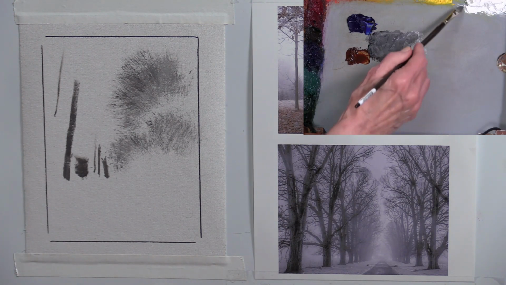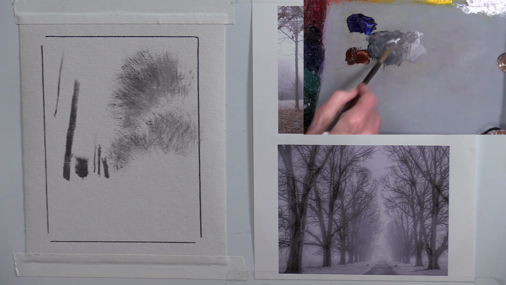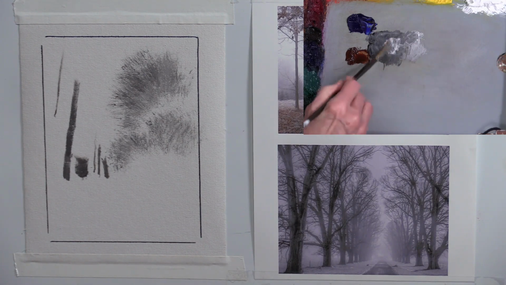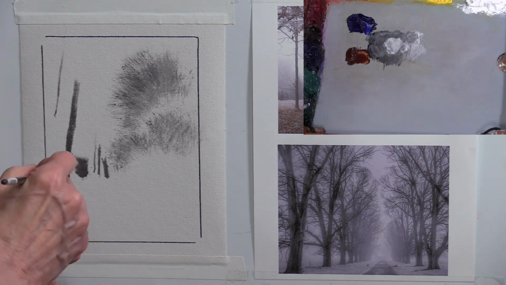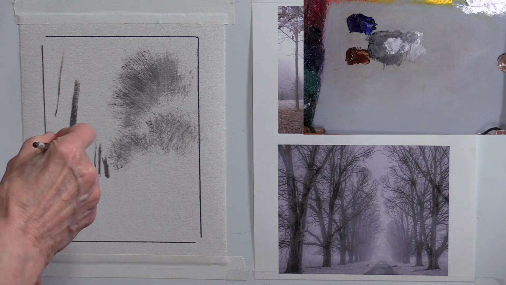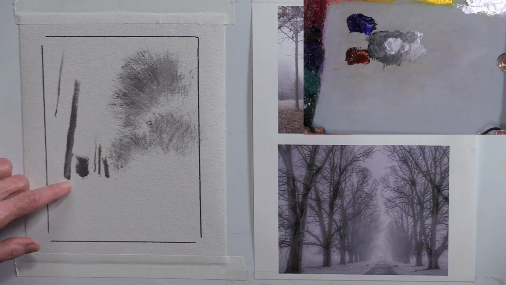And if the sun happens to be hitting in such a way that we have light, then we can go back on that like this, with less pressure, and get that variation of light.